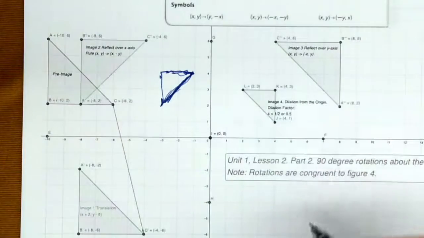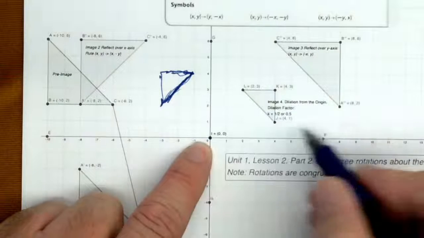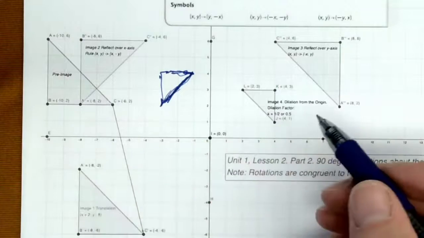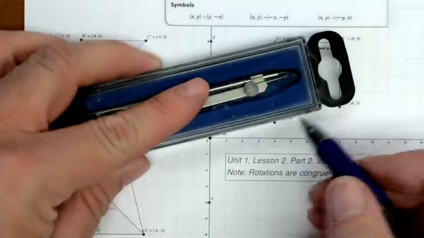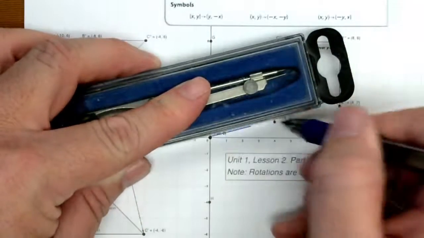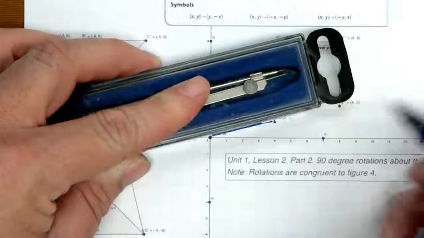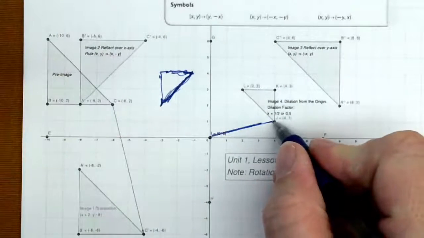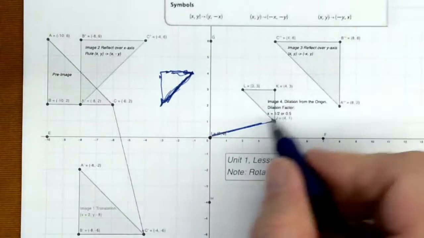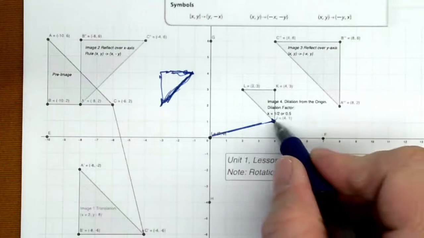Okay, let's see. The point here, let's go to this point. This point is called J, and then J rotates 90 degrees. Okay, what is 90 degrees?